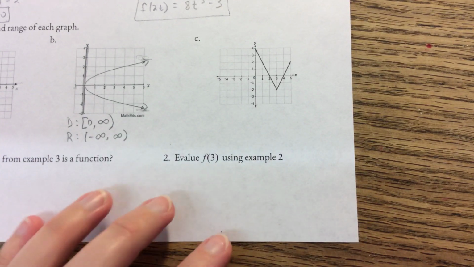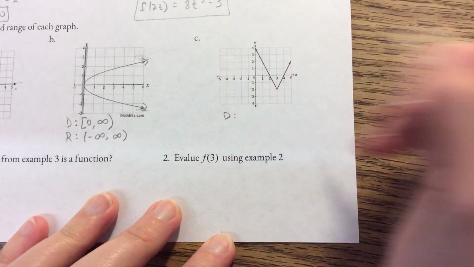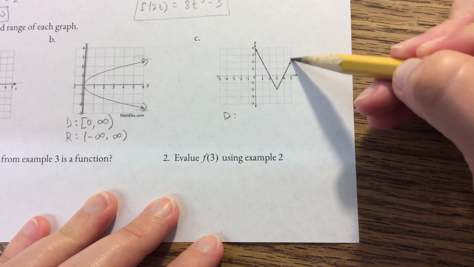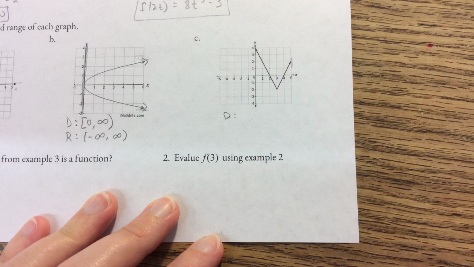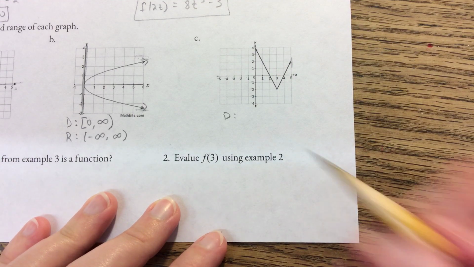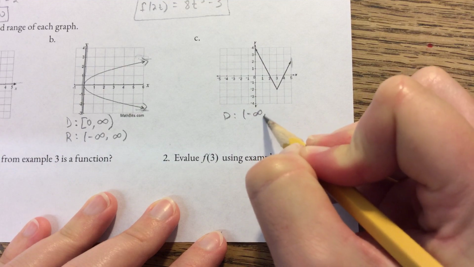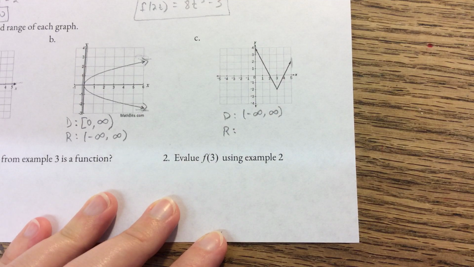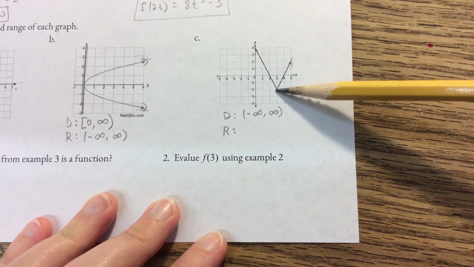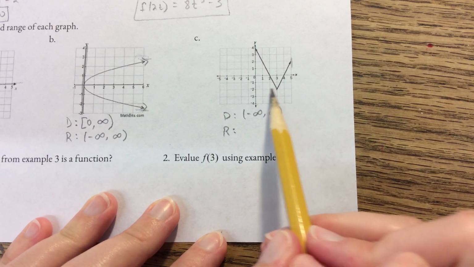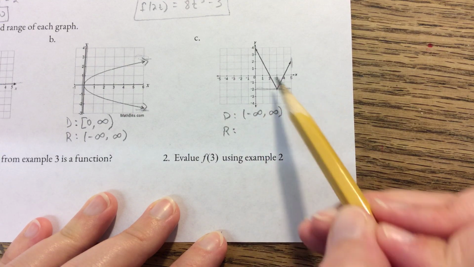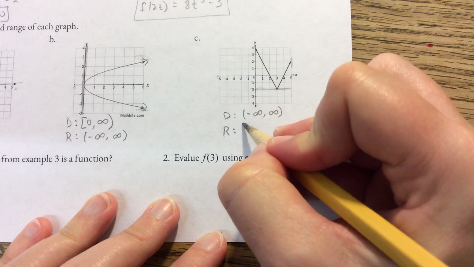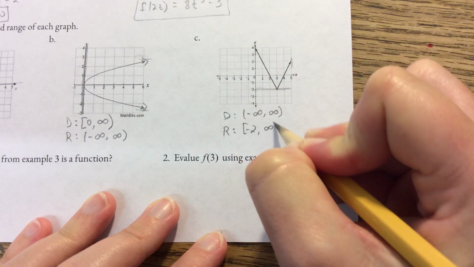And the last one, part C here. So my domain, this has arrows, they're just small. As I look here, this is hitting an arrow, and over here I'm hitting an arrow. So when I hit arrows on both sides, that means it's going both directions forever. So the domain, again, would be negative infinity to positive infinity. And the range is going bottom to top. So here is the first spot that it hits, and then it goes up forever because those arrows are pointing upward. So this is at negative 2 is where it starts, and it goes up to infinity.